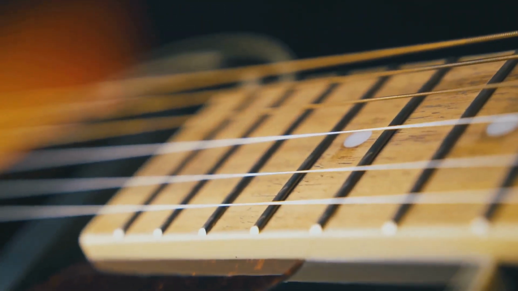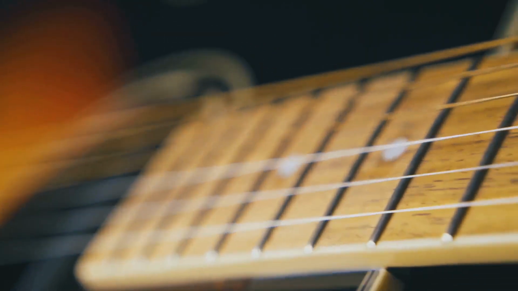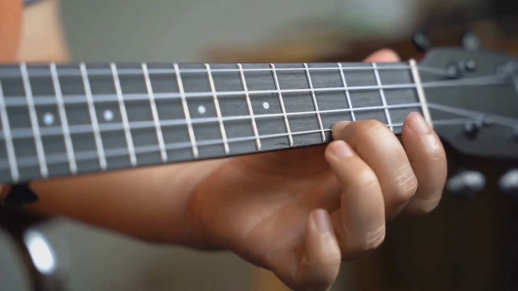Understanding music theory. The musical alphabet is the foundation of music theory. Whether you're analyzing a song or learning how to write your own music, knowing these notes and their intervals, the distance between 2 notes, is essential.